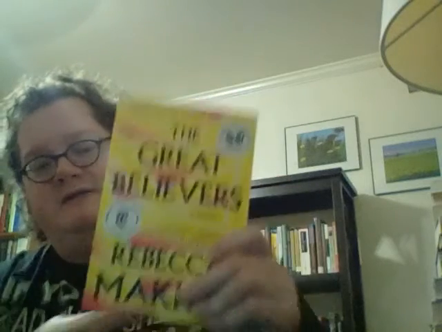So the first of these 2 is The Great Believers by Rebecca Makkai. This is a novel that deals with the AIDS crisis in the 80s, and then does a time jump, I think, to near contemporary years, and deals with a mother looking for a missing child. So I'm quite looking forward to it. I read a good chunk of the first chapter before I bought the book, and I quite liked what I read. So I am cautiously optimistic.